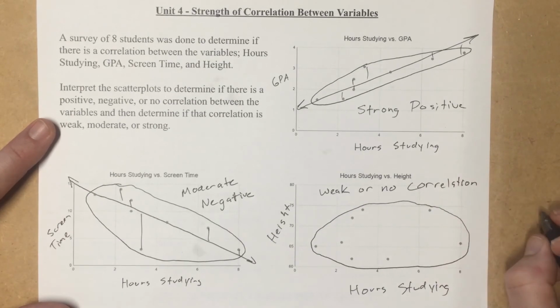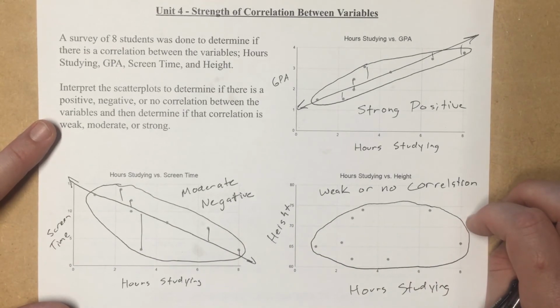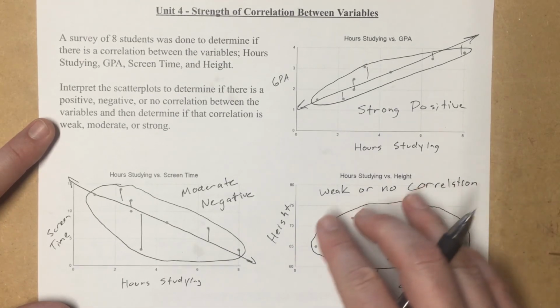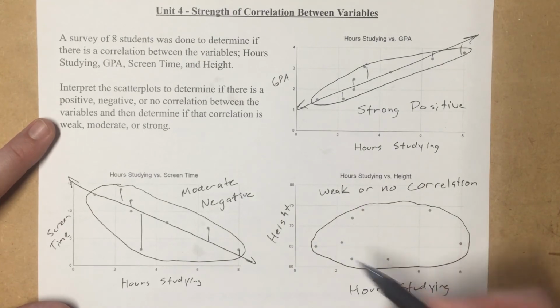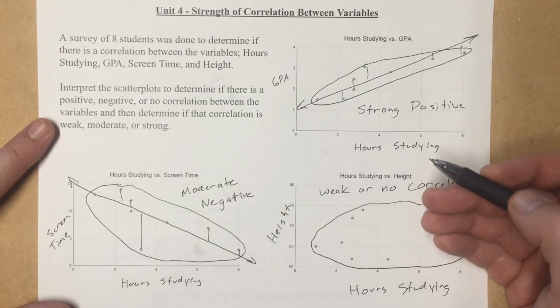And that makes sense. How much you study doesn't really have any effect on your height, does it? It's not like short people are studying more than tall people. So it makes sense that there is no correlation between these two variables. In the other cases, it does make sense that there's a relationship between the variables.